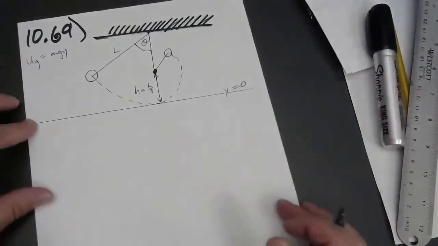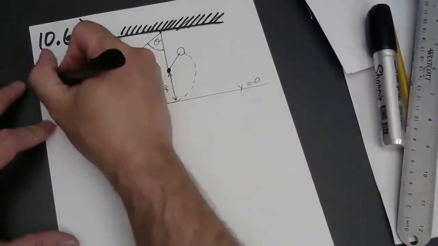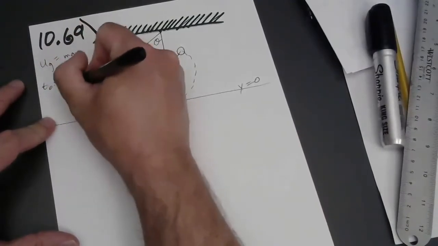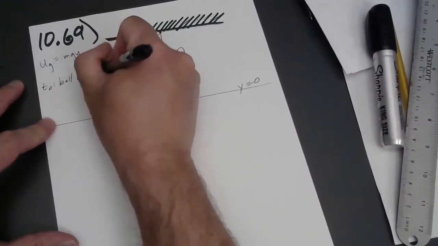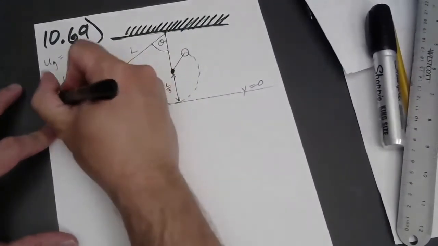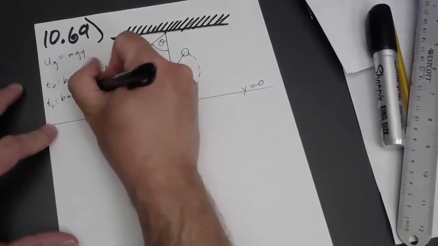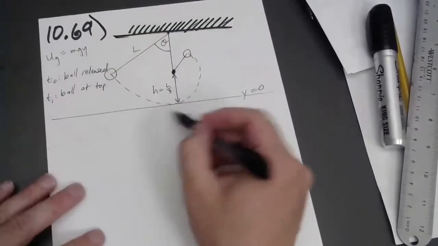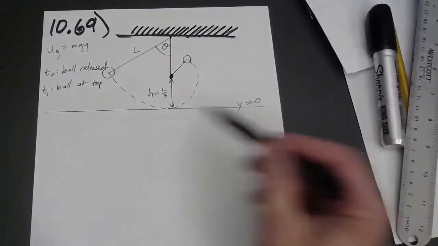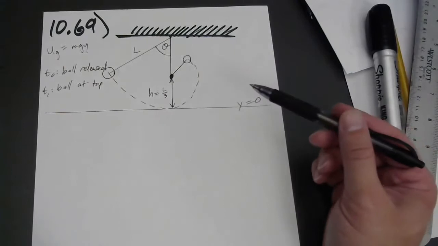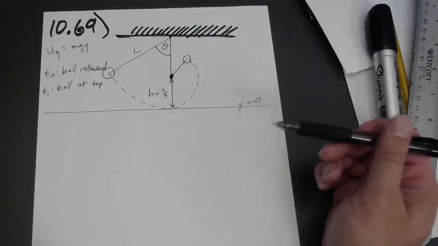And this isn't necessary, but let me pick some subscripts for times. T0 is when the ball is released, and T1 is when the ball reaches the top. The ball is at the top of its little twirl around the peg. So now I have some convenient subscripts to work with.